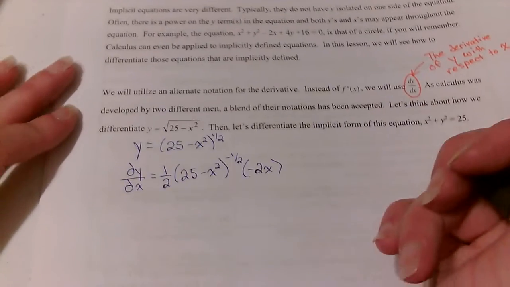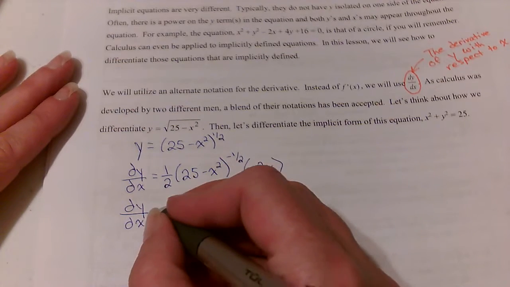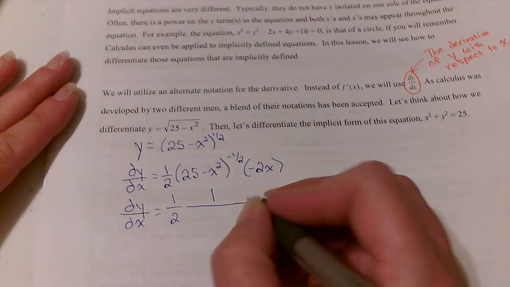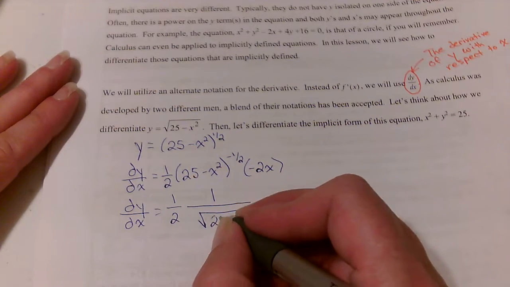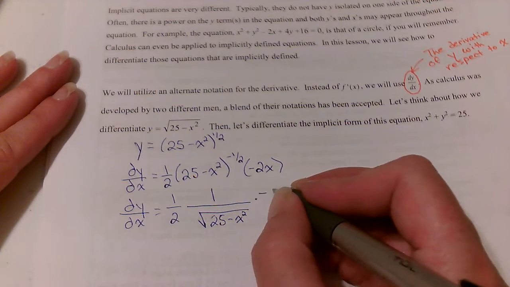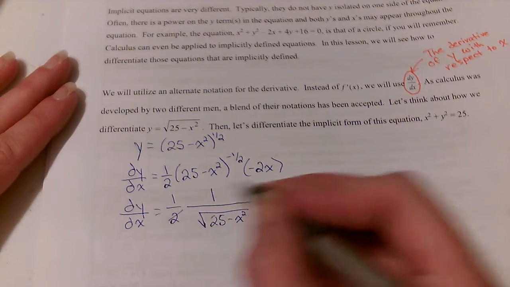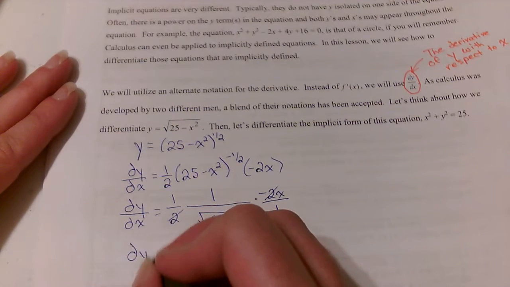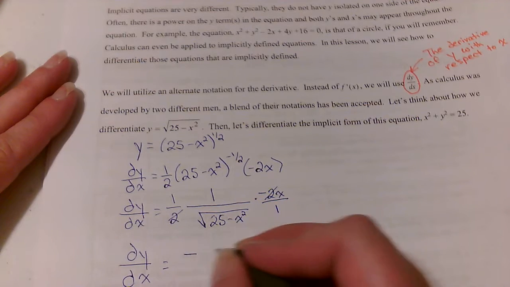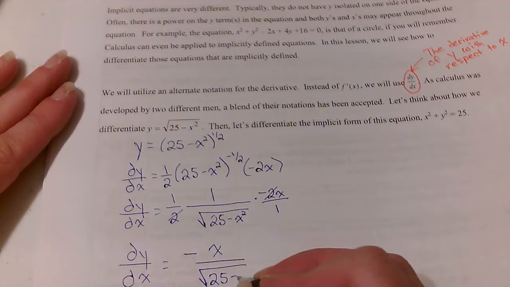Now for our purposes here, I'm going to clean that up a little bit. Negative exponent means it's 1 over, and that's really the square root of 25 minus x squared. And then we have times negative 2x, which would be negative 2x over 1. The 2's would divide out, and I would be left with negative x over the square root of 25 minus x squared.